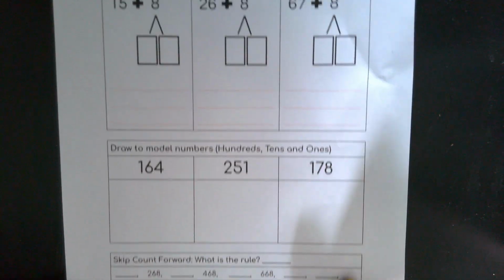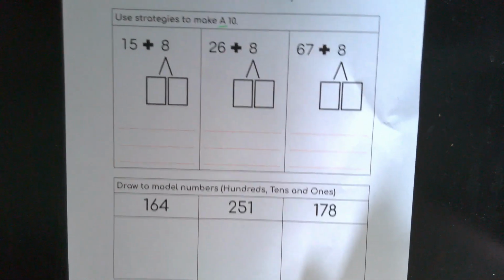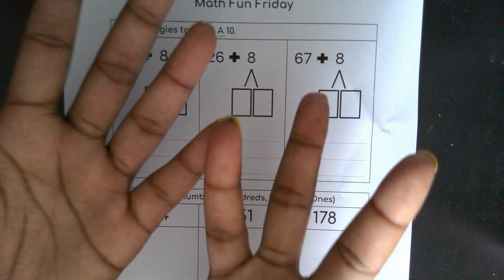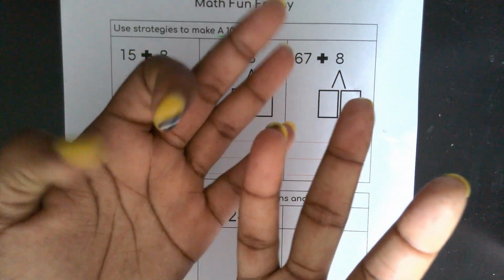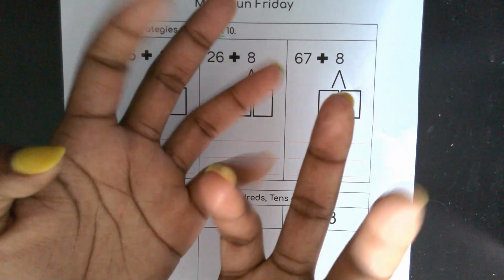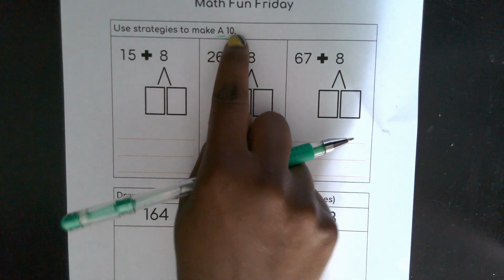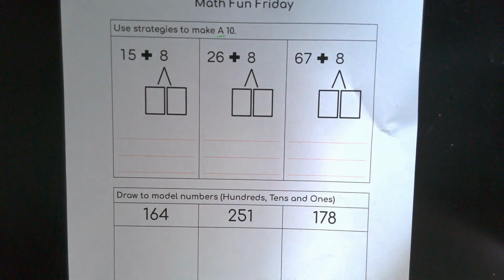So let's start up here at the top. This time we are adding 8. Now remember, we've always said we could hold out 8 fingers and count up. Or we could use what we know about making a 10 to help us solve.